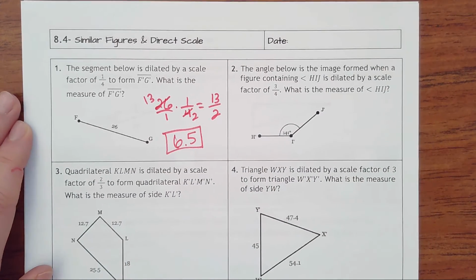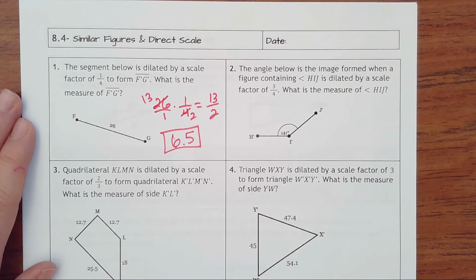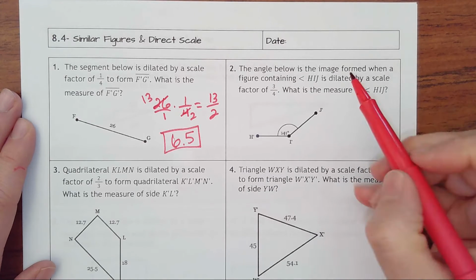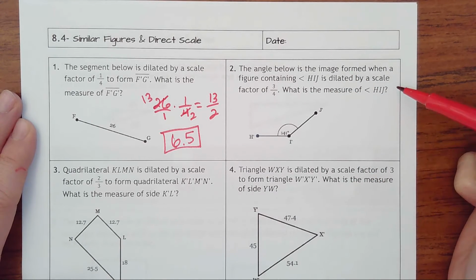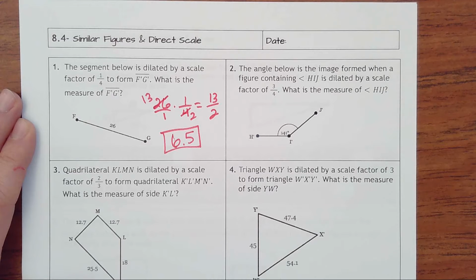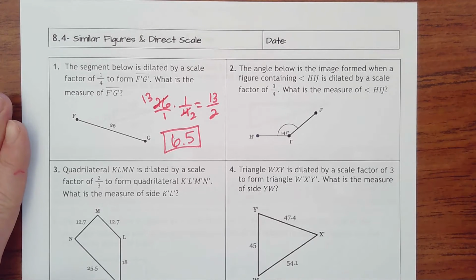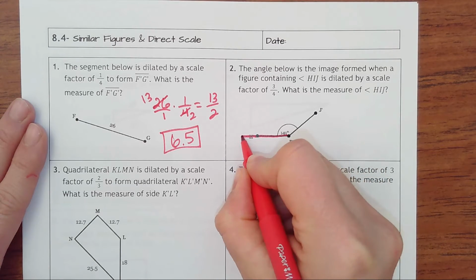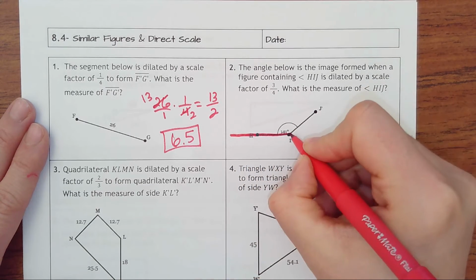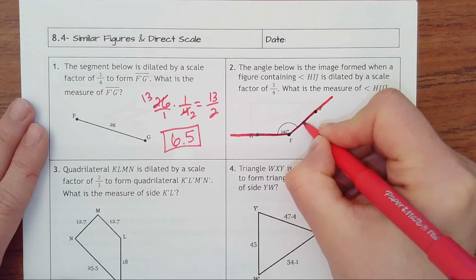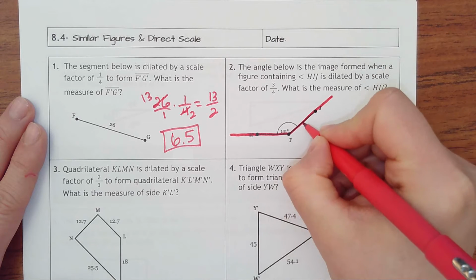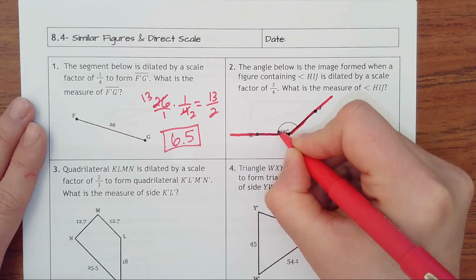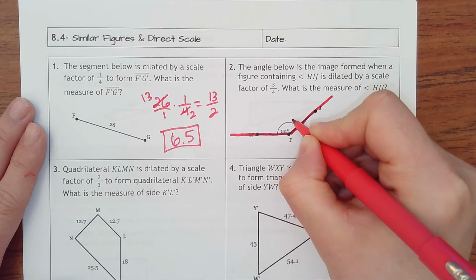Number 2 is different because it's talking about an angle. The angle below is the image formed when a figure containing angle HIJ is dilated by a scale factor of 3/4. What is the measure of angle HIJ? So no matter how long these rays are, I could have them be longer, I could have them be shorter, it doesn't affect the opening of this angle.